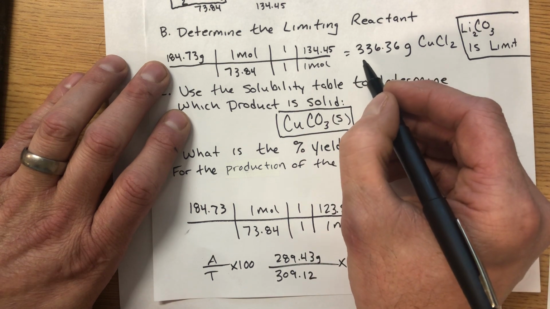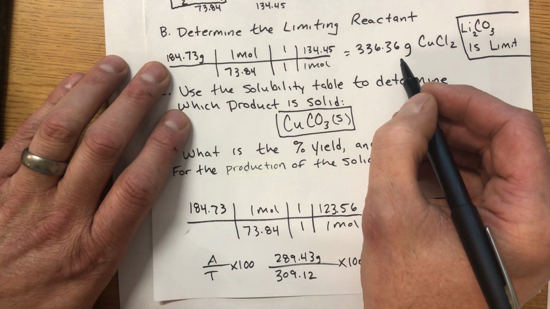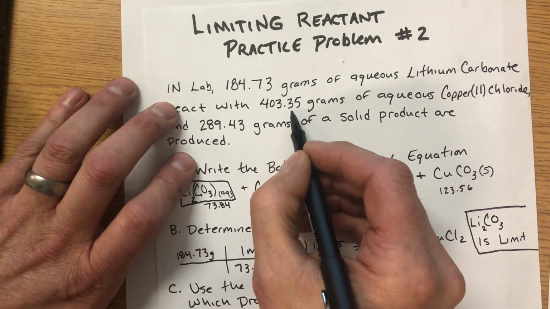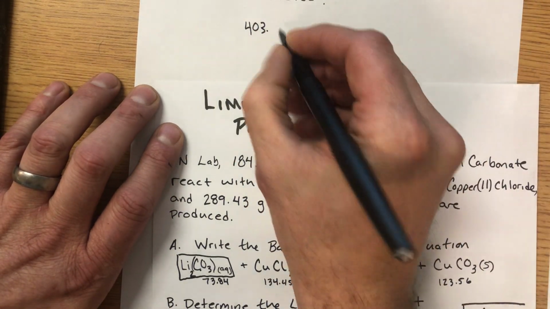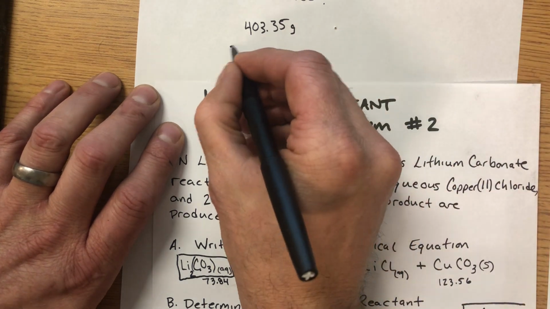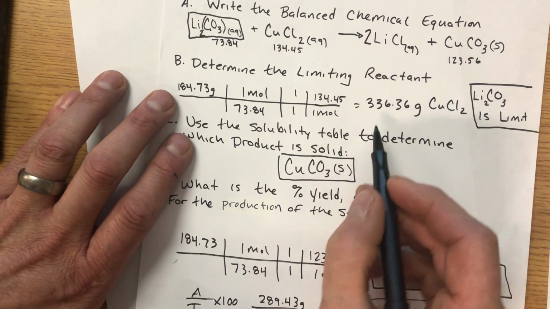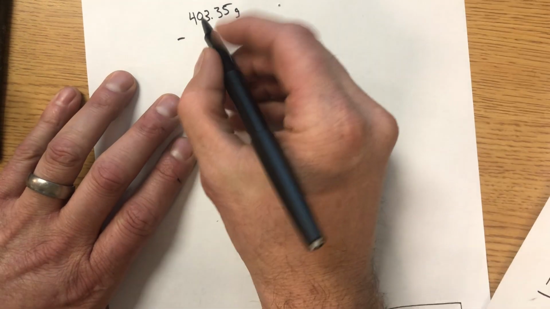So we have used up 336 grams of the copper 2 chloride. We started with 403.35 grams, minus the amount that we used, which we calculated to be 336.36.